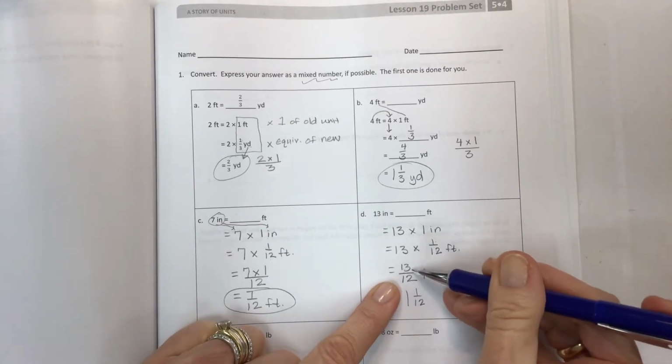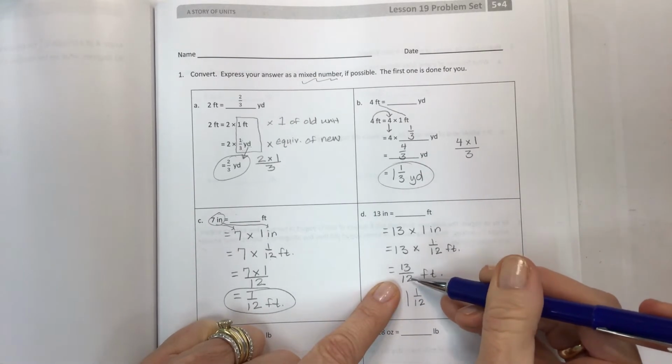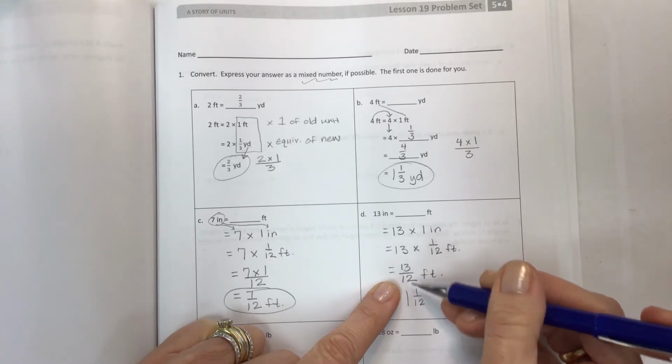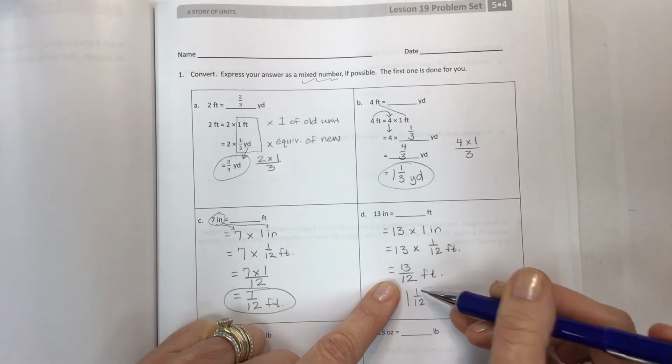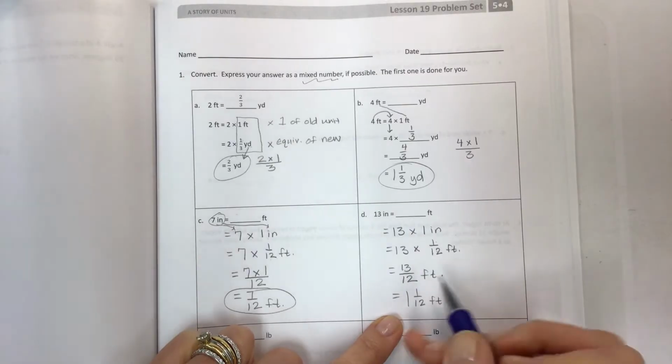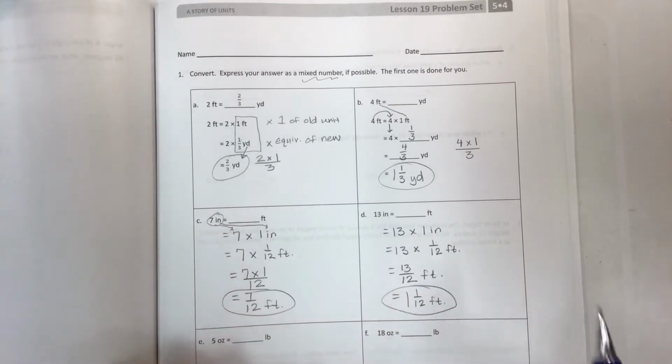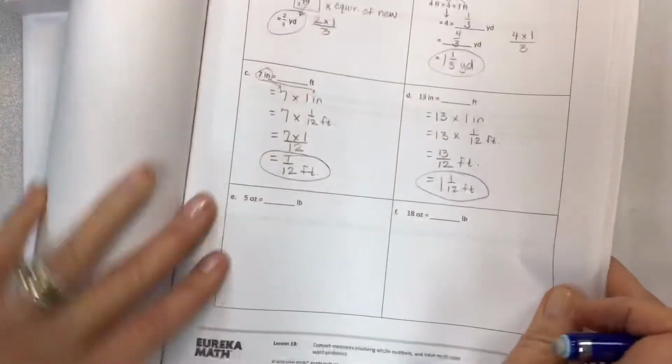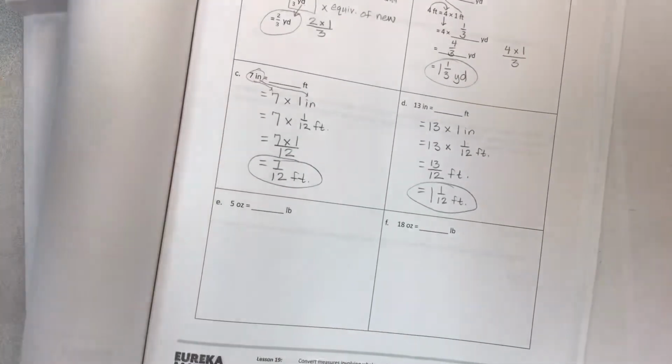If you forgot how to convert these, remember, this is a division problem. It's 13 divided by 12, which is 1 and 1 left over. There's your label. And there's your final answer circled. Okay.